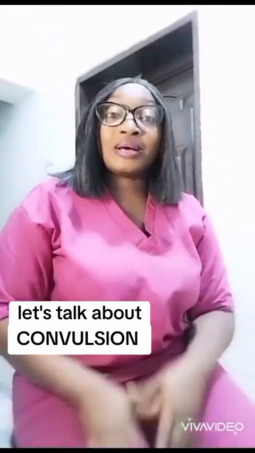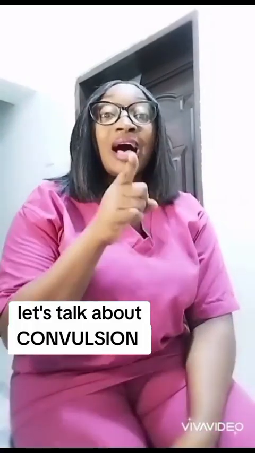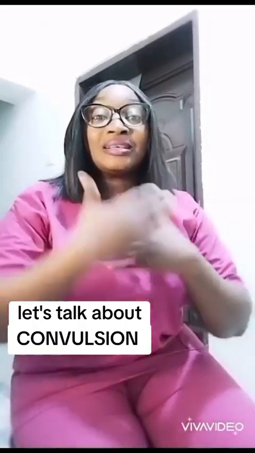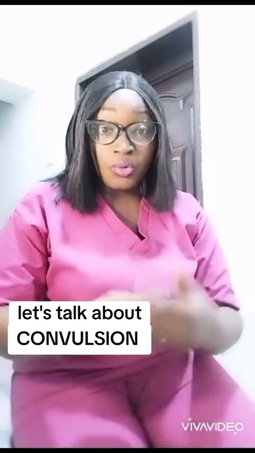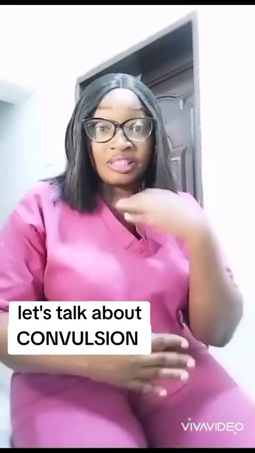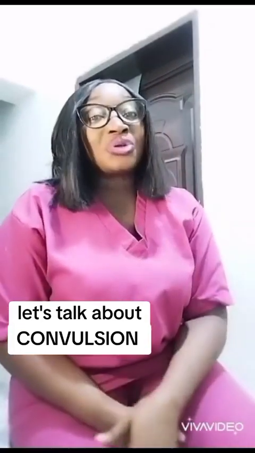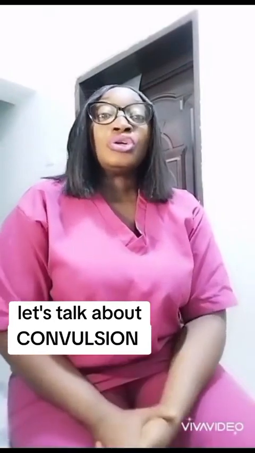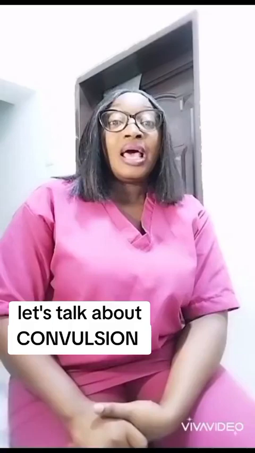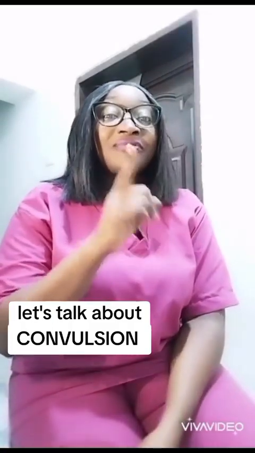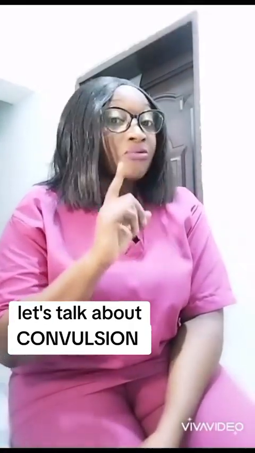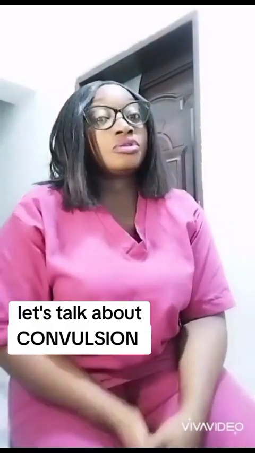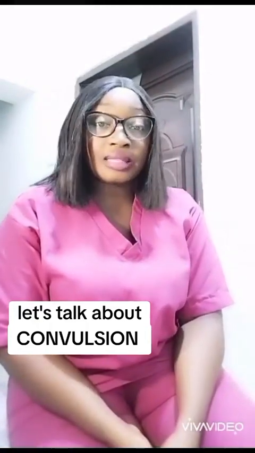Convulsion has become a medical emergency if it happens for more than 5 minutes, and also if it happened multiple times in a row, back to back seizures, and also if the child does not wake up after convulsion, please take the child to a hospital immediately. And also, if it is the first time of the child convulsing, it has never happened before, and this is the first time, please take the child to the hospital for medical attention.